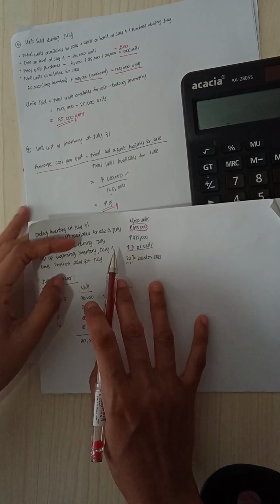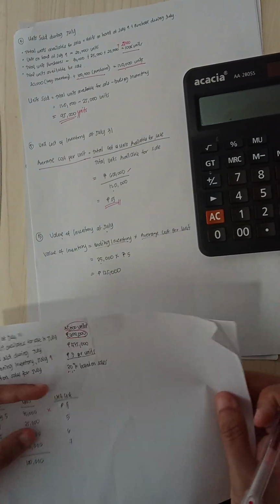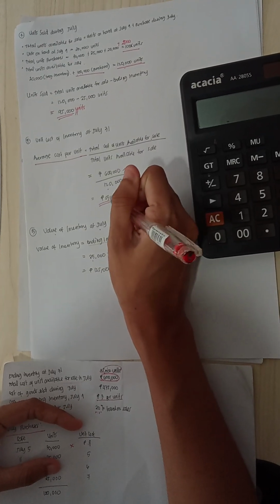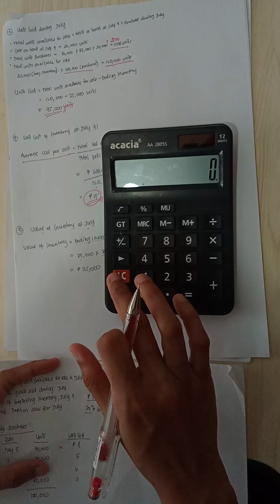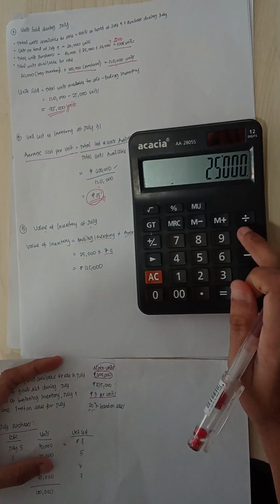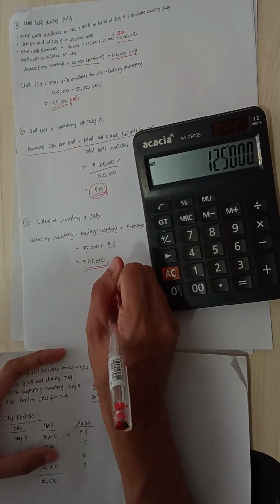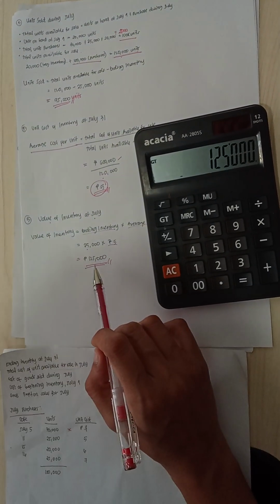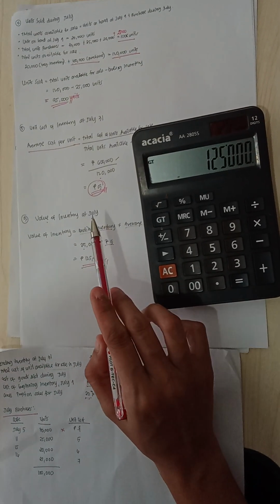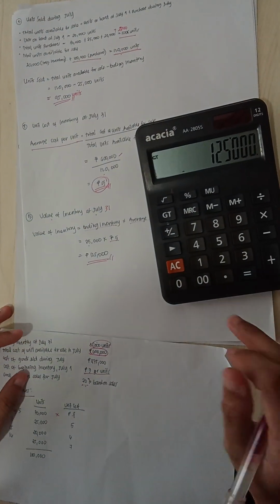Mao na siya, diri na siya gikan. Ending inventory at July 31 is, kini, times 5 nga, kini, unit cost of inventory. So, ato na siyang i-multiply, 25. The answer is 125,000. This is the value of inventory at July 31. That's all, guys. Thank you.